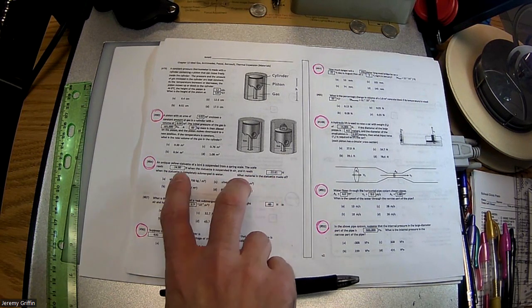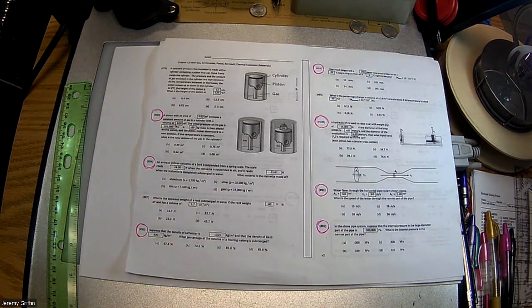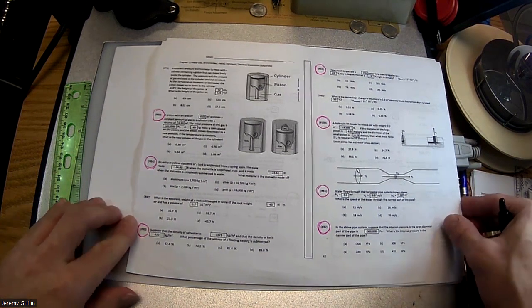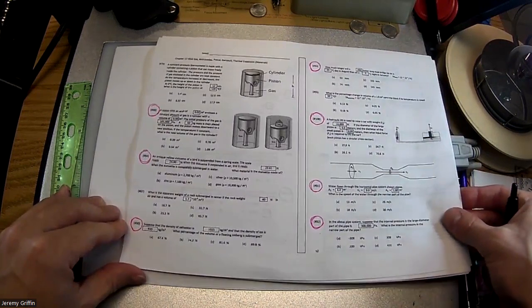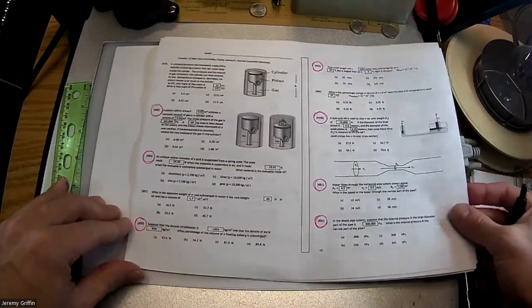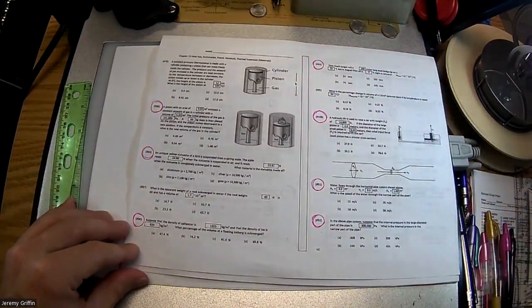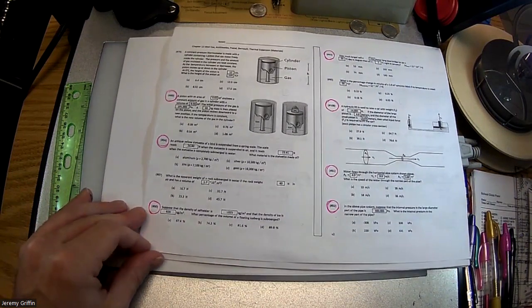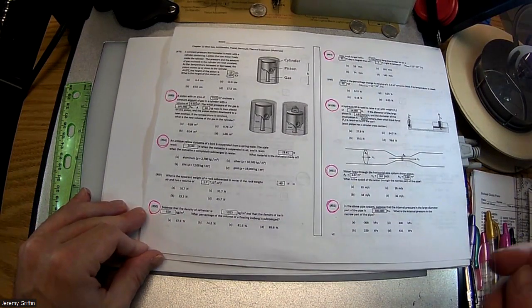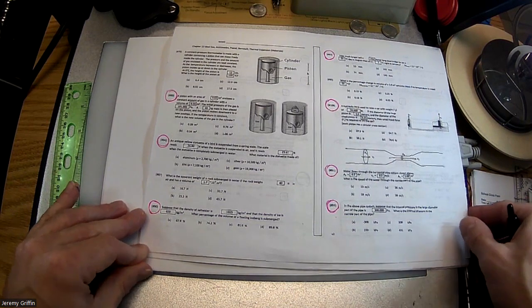I gave you answer choices and the corresponding densities of each of those materials. So this is a density type question, and it reminds me of Archimedes and the crown puzzle, doesn't it?